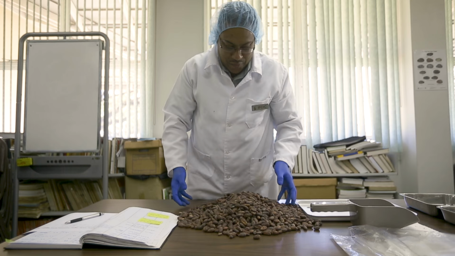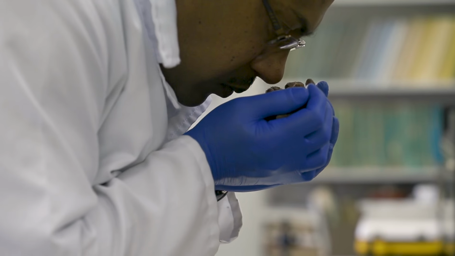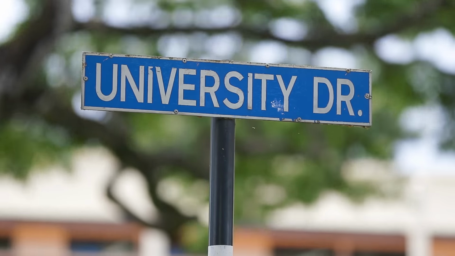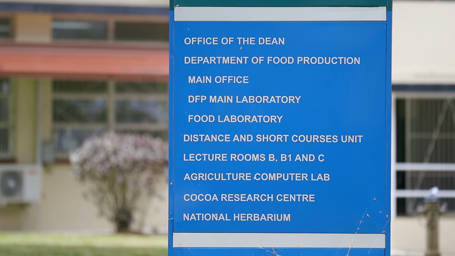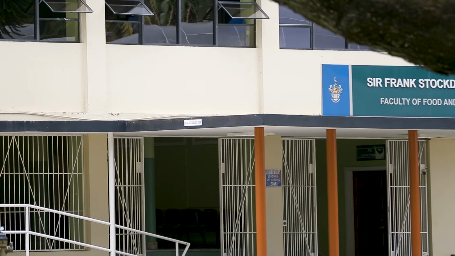This informs decisions regarding the growing of specific cocoa varieties, optimization of the primary processing steps, as well as guiding pricing. Cocoa Research Center conducts 2 levels of cocoa certification: basic and advanced.